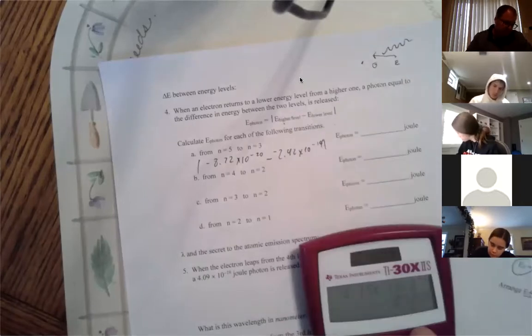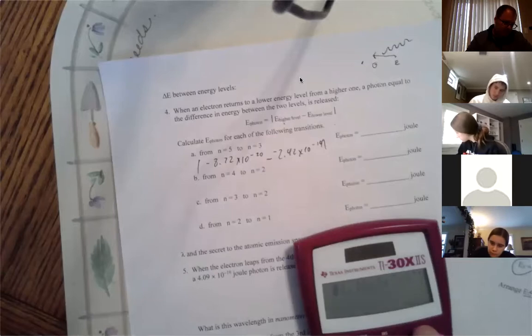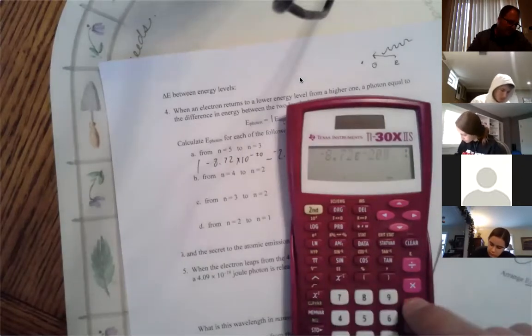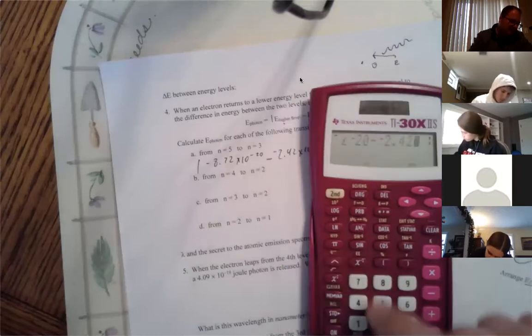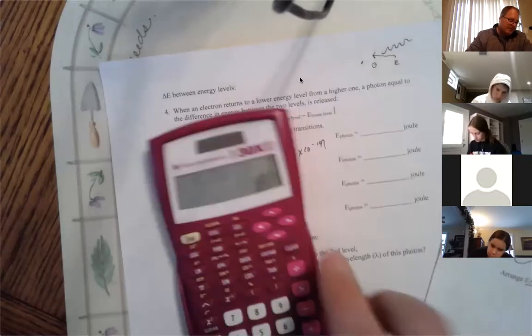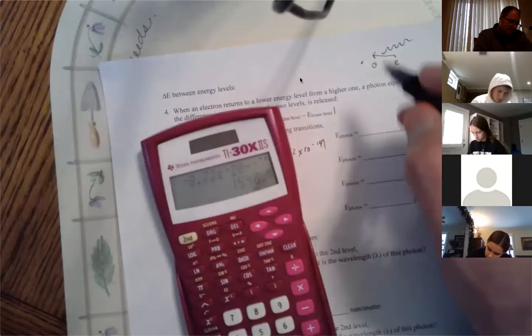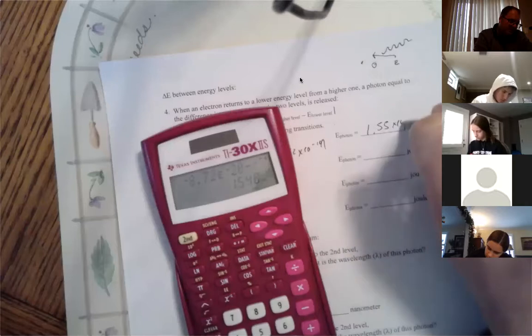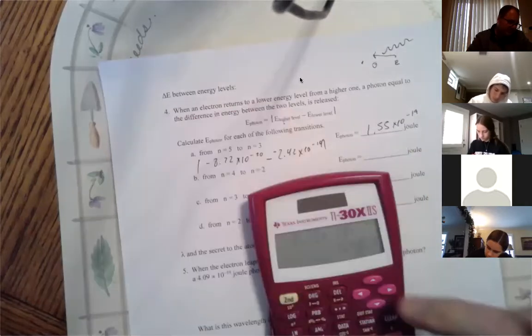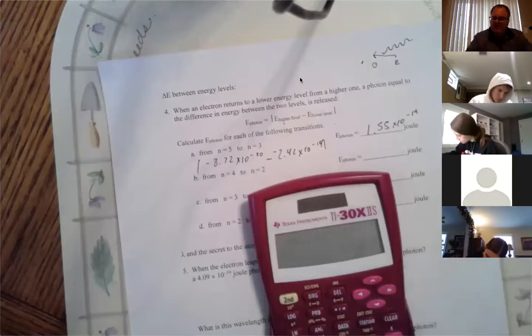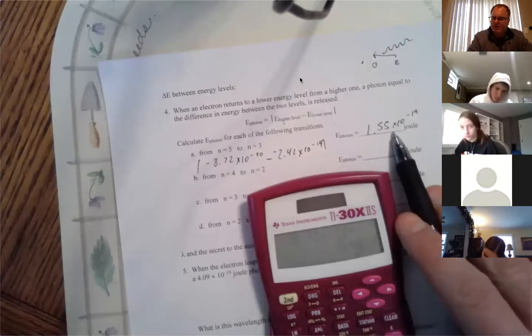So negative 8.72 times 10 to the negative 20th minus negative 2.42 times 10 to the negative 19th. Boom. We get 1.58548, which rounds to 1.55 times 10 to the negative 19th. Make sure my numbers are correct on that since this is the first one I'm doing. Looks correct to me. Anybody have any other answers that they got for that, if you tried it?